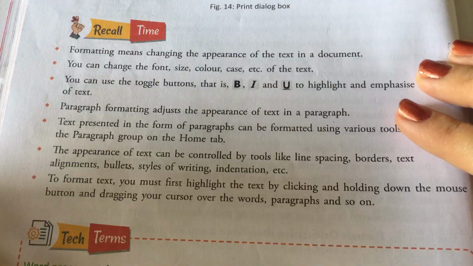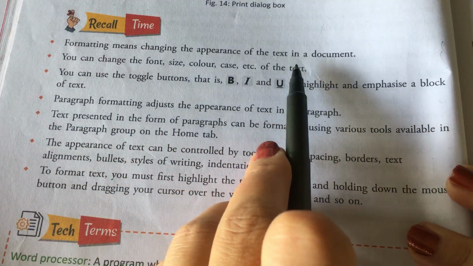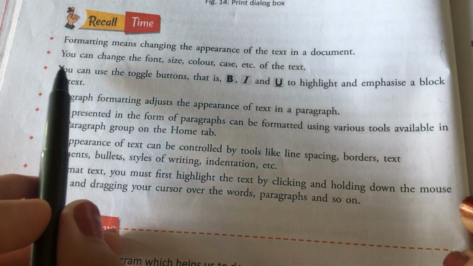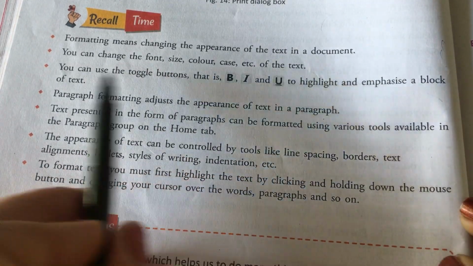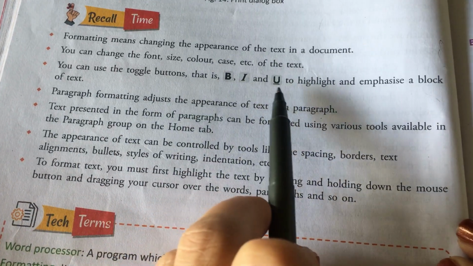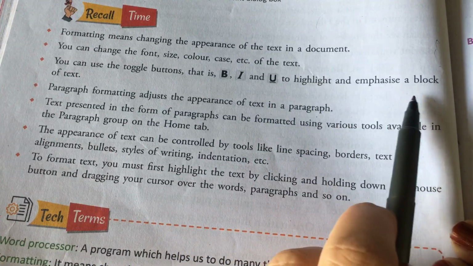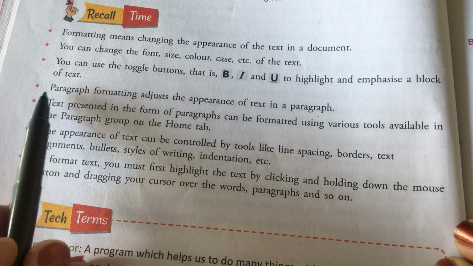Now recall time. Formatting means changing the appearance of the text in the document. You can change the font, size, color, case, etc. of the text. You can use the toggle button, that is BIU, to highlight and emphasize a block of text.